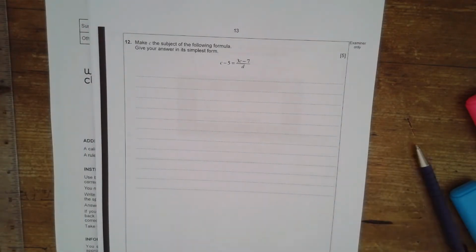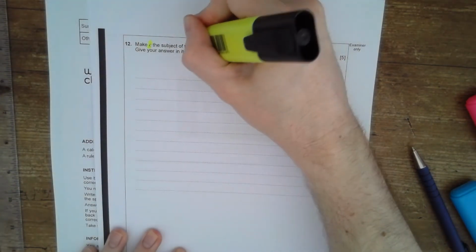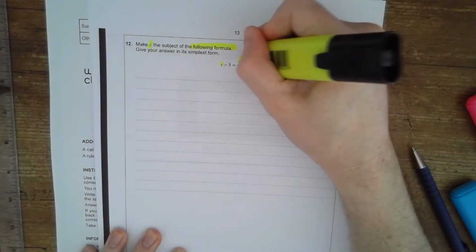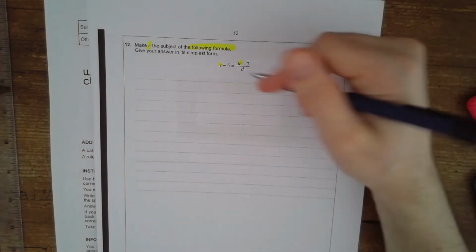Okay then, question 12, the first one on the higher only paper, said, can you make C the subject of the formula? To make C the subject of the formula means you want to get C all by itself, all on one side. So what I need to do is start to carefully unlock this to get C by itself.